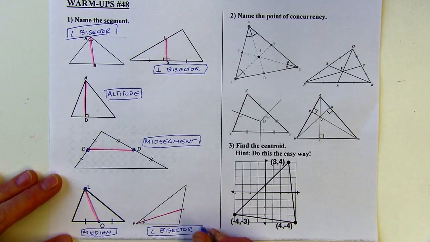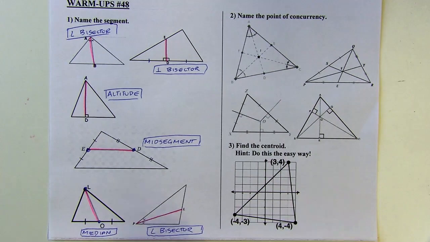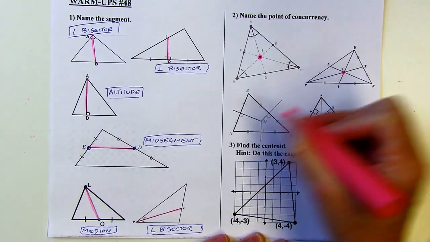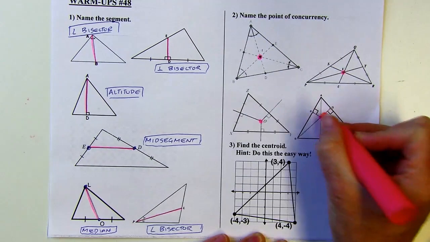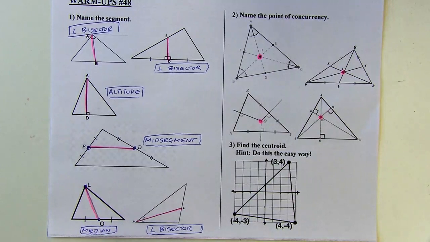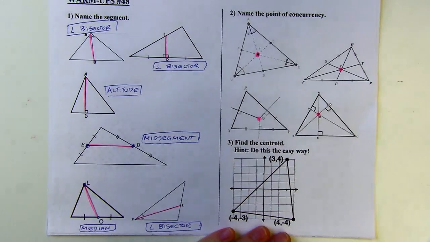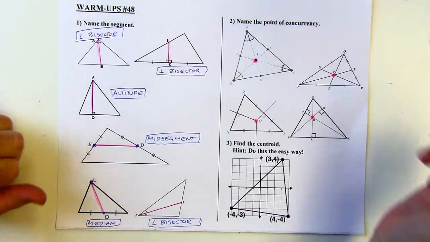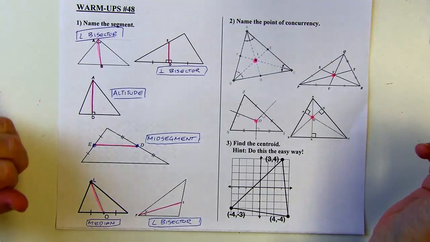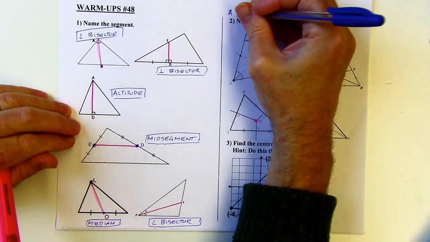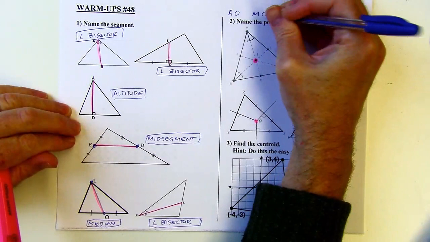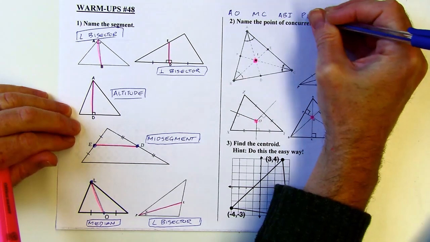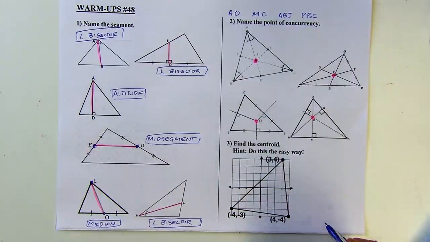Okay, all right, next up we're going to name these points of concurrency. So the points of concurrency, we're talking about where these lines meet inside of the triangle on all of these, okay? So the key is I have to figure out what is meeting at those different places. There's a mnemonic device: All of my children are bringing in peanut butter cookies. That can help you remember what meets where.